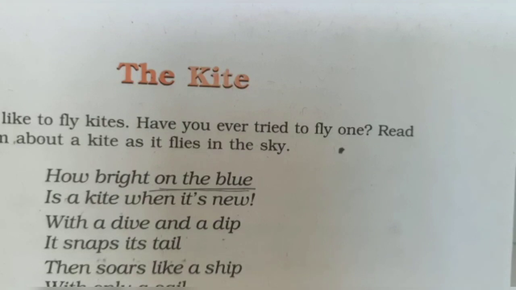Question number 2. What happens to the kite when wind falls? When wind falls, a kite comes down. It cannot stay on in the air. As it comes down, the string gets slack and we have to wind it back. This goes on until a new wind blows.